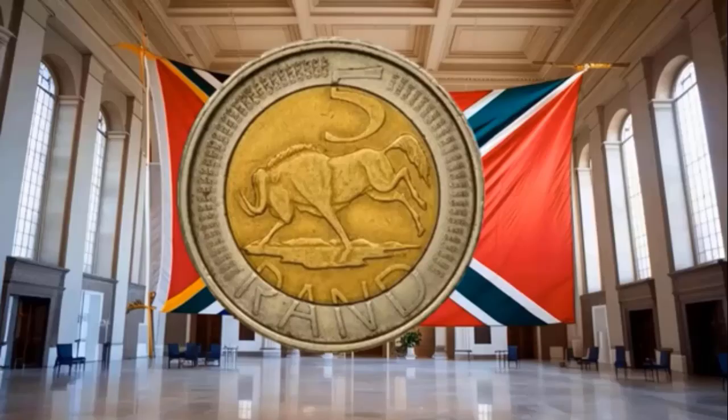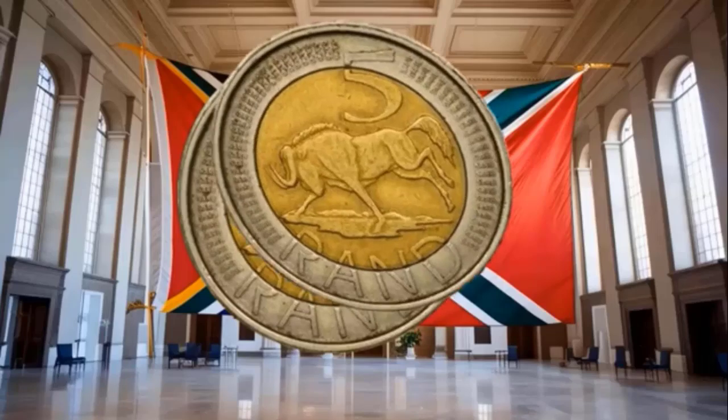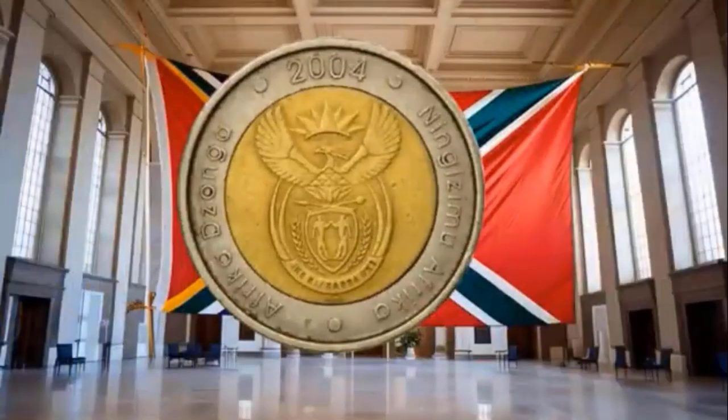Collectors today aren't just looking for any 2004 5 Rand. They're seeking the sharpest examples. Coins with clean edges, strong details, and minimal wear. A coin like that becomes more than currency. It becomes a miniature artwork. And the older you get, the more you appreciate these things. The craftsmanship, the story, the endurance. This is why men over 50 make some of the best collectors. You understand the difference between something old and something meaningful.